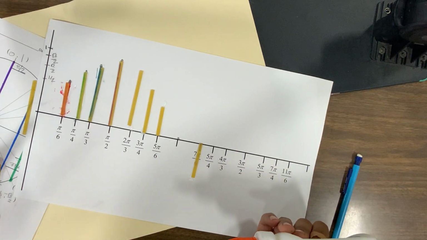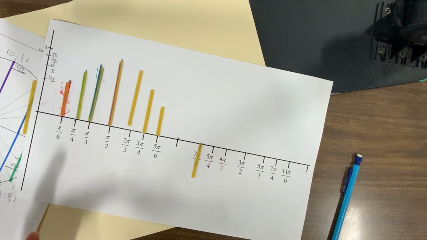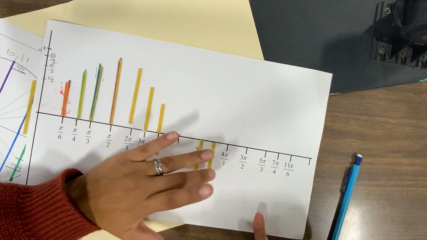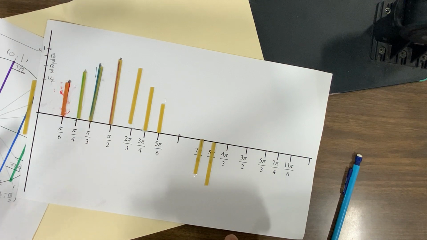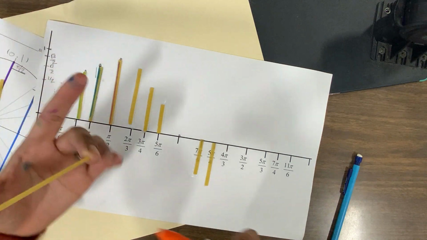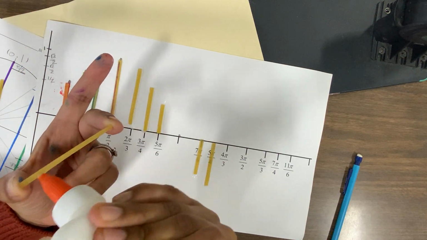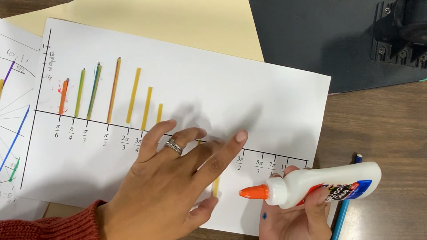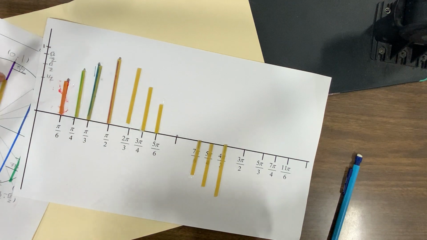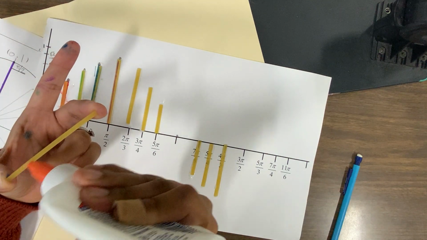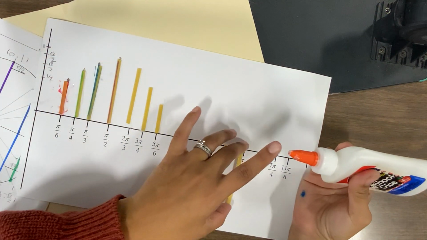And then negative root 2 over 2. Negative root 3 over 2 has a y value of negative root 3 over 2. I'm finding that just putting the glue on the stick is a lot easier than putting it on the paper. And then -1. Okay.